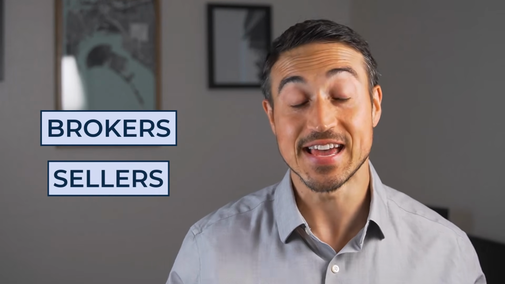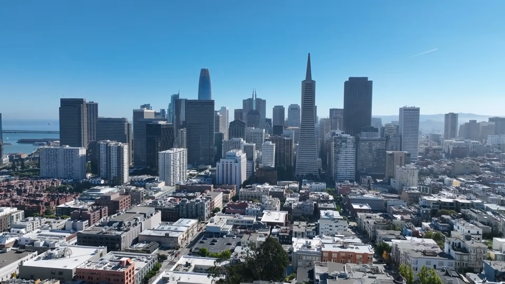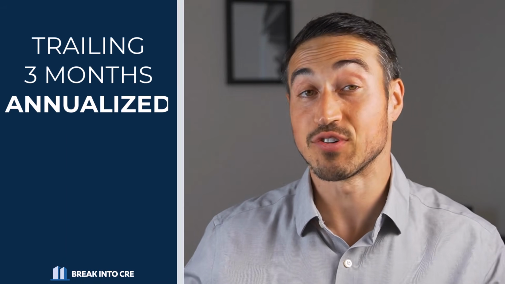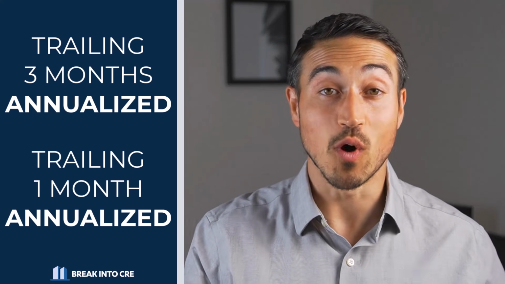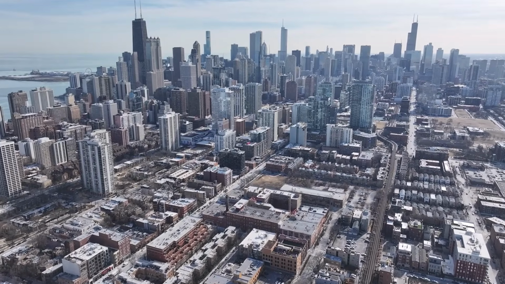And since buyers that are focused on cap rates want to see that number as high as possible when investing in a property, both brokers and sellers are going to be heavily incentivized to maximize that going-in NOI in any way possible. In a lot of cases, this means that a property's advertised going-in cap rate will be calculated based on trailing 3 months or even trailing 1 month annualized NOI figures that very often reflect a best-case scenario.